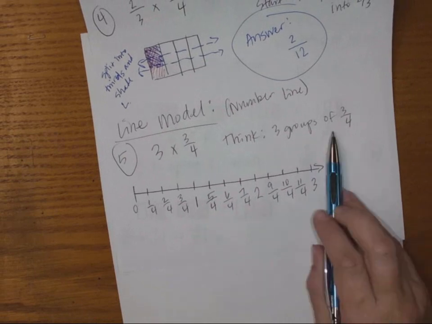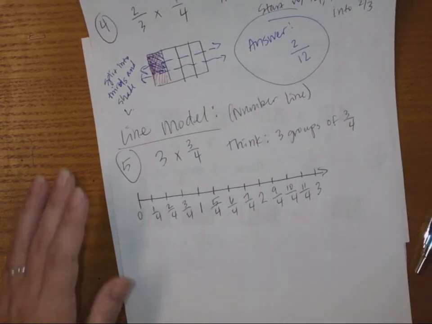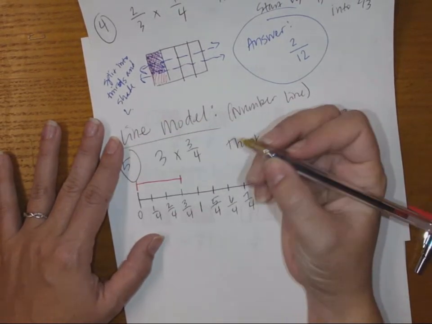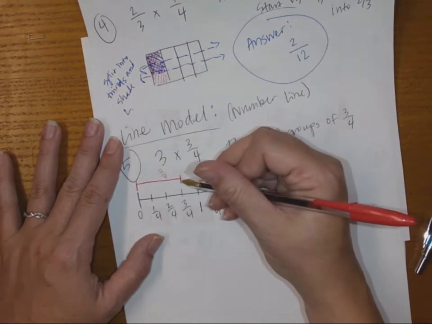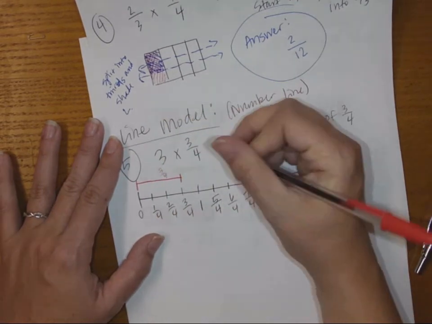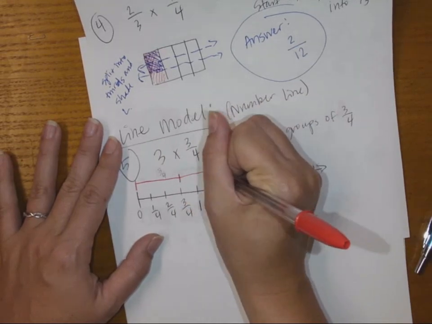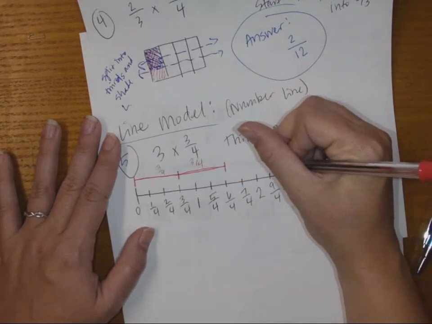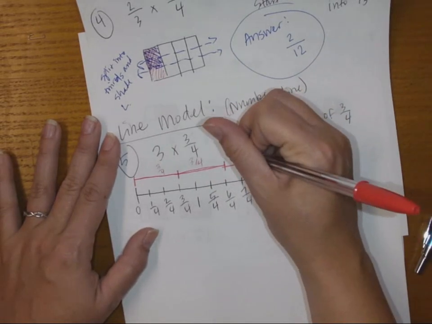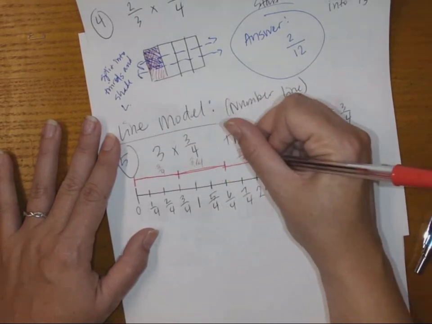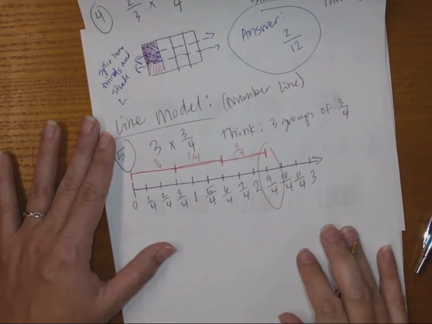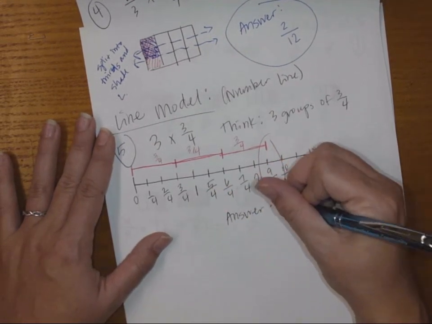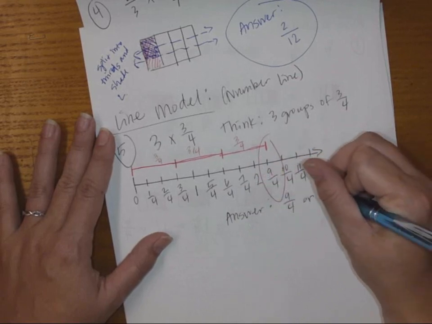Okay, so if I wanted to add 3/4 together 3 times, the first time I add it together, I get to 3/4. So that's one group of 3/4. Add it again, I'm going to go up 1, 2, 3 fourths, since my tick marks are by fourths here. Then one more time, 1, 2, 3 fourths. So 3/4 plus 3/4 plus 3/4 is 9/4.